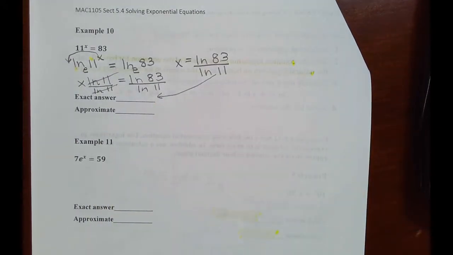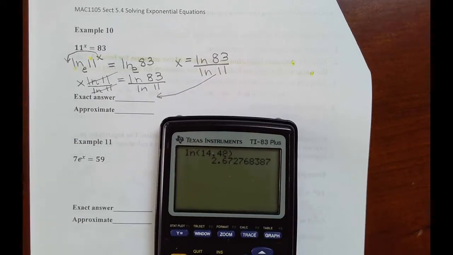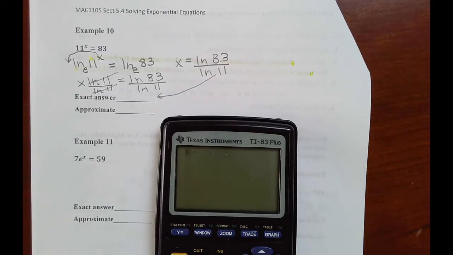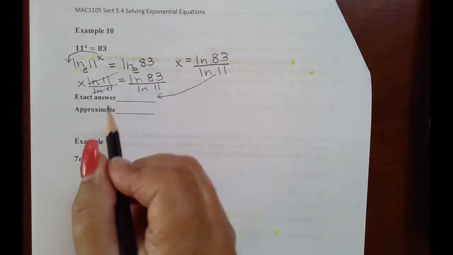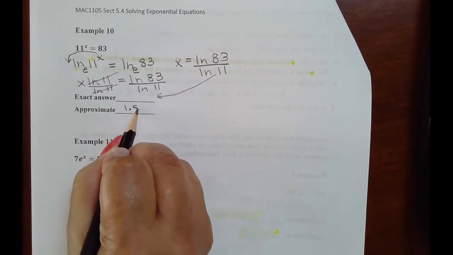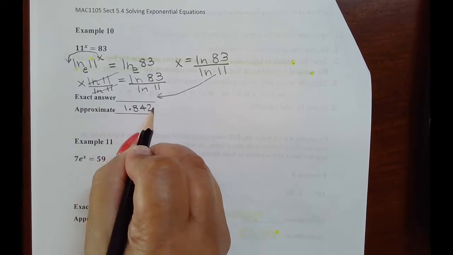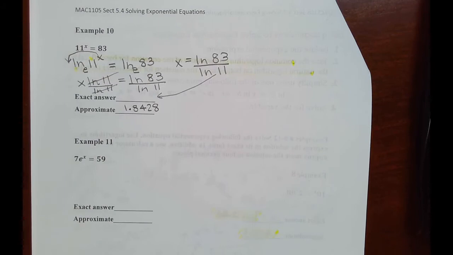And then if you want to put it in the calculator for an approximate answer, it would be ln of 83 divided by ln of 11. And that gives me 1.8428, for an approximate answer to the 4th decimal place.